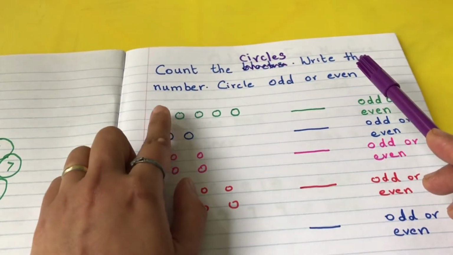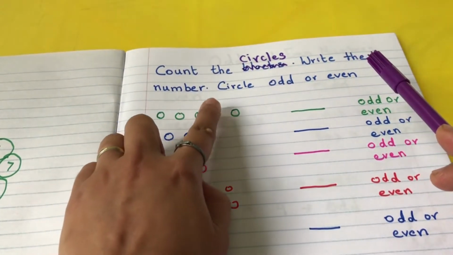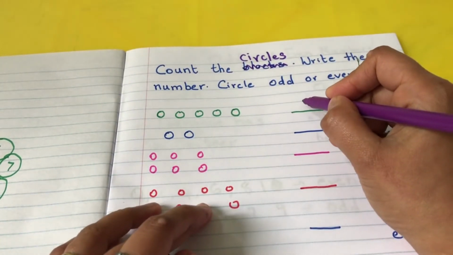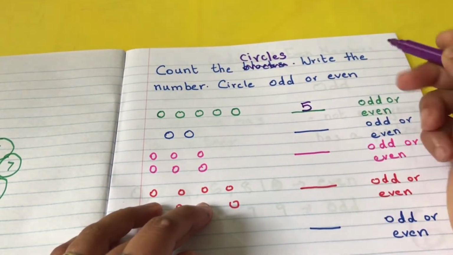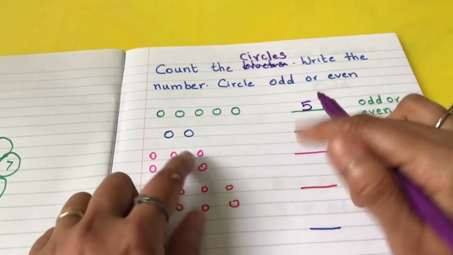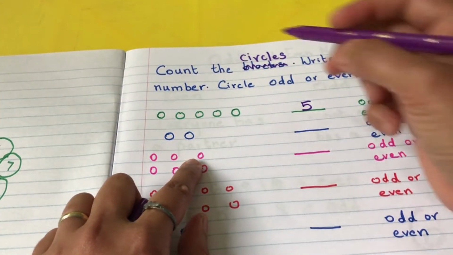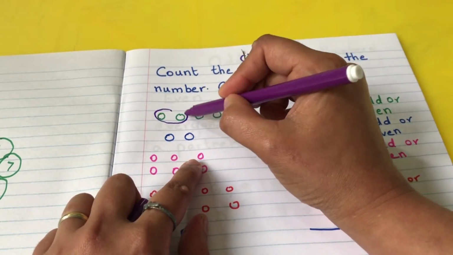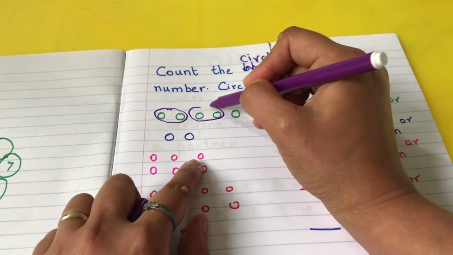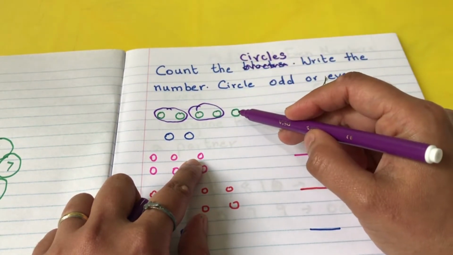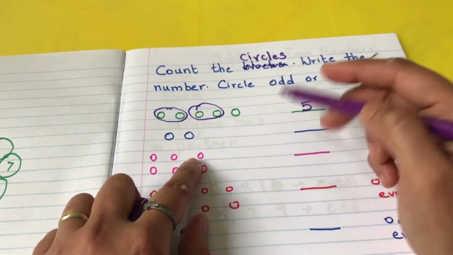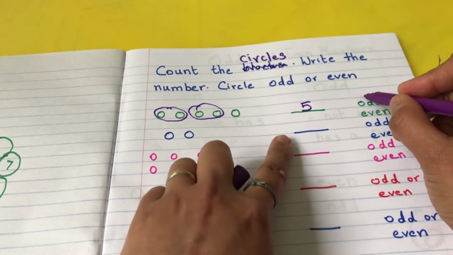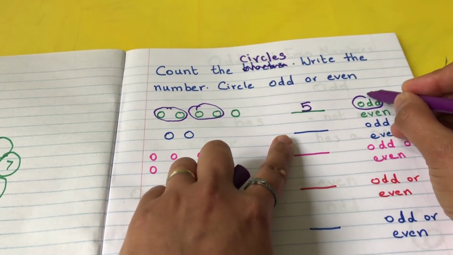So the first one: 1, 2, 3, 4, 5. So how many circles are there? There are 5 circles. Now let's see whether it is odd or even. You can ask your kid to pair it. What does a pair mean? A group of 2. So 1, 2. To make a third pair, this circle has no partner. So this is an odd number. So 5 is odd. That means he has to circle odd.